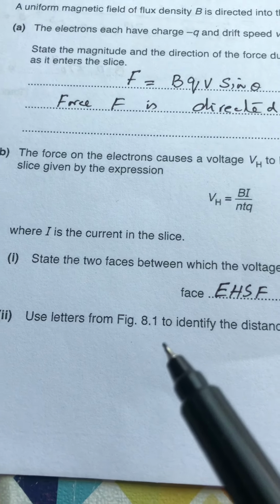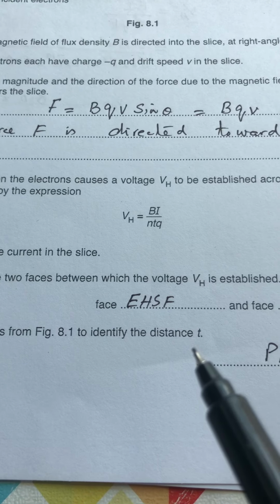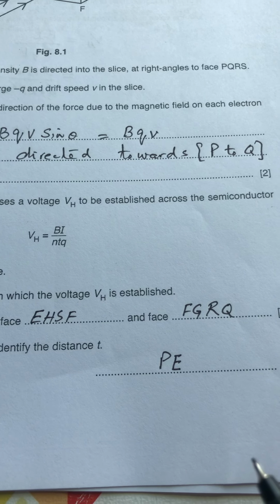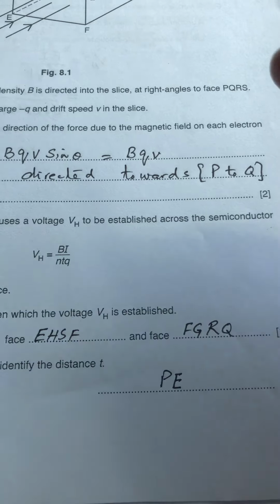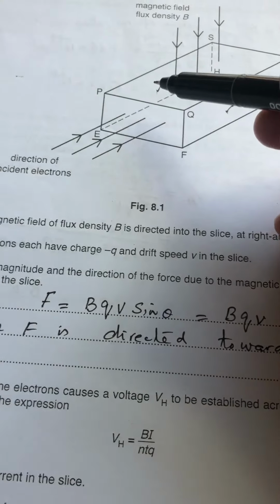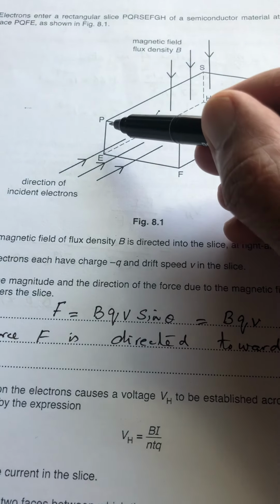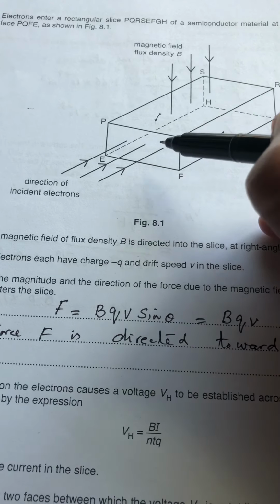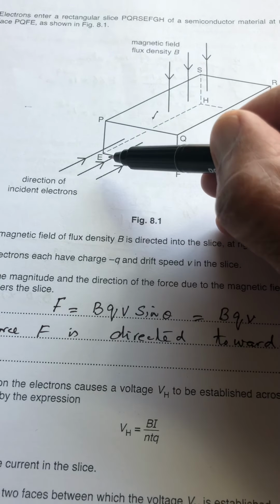And the next is use letters to identify the distance t. Distance t is actually the thickness. So this is the thickness, P to E, this one. Magnetic field in this direction, current in this direction, so this is the thickness t.